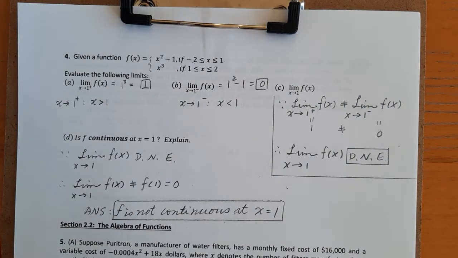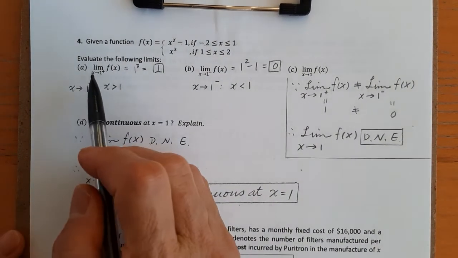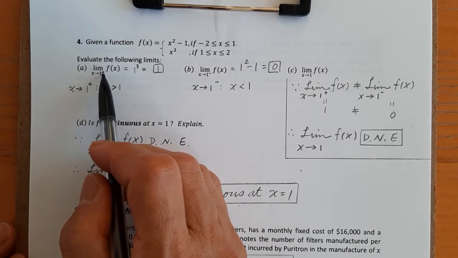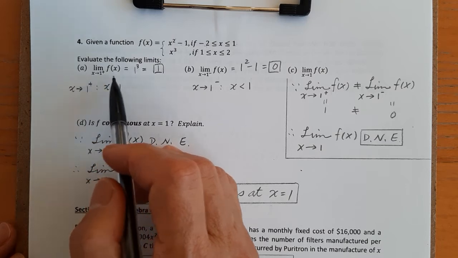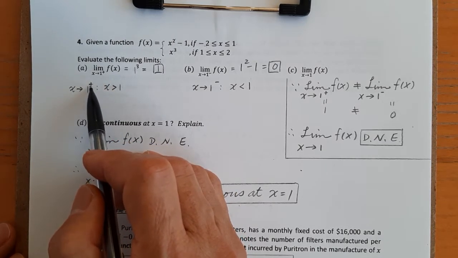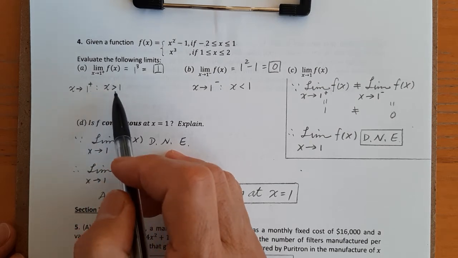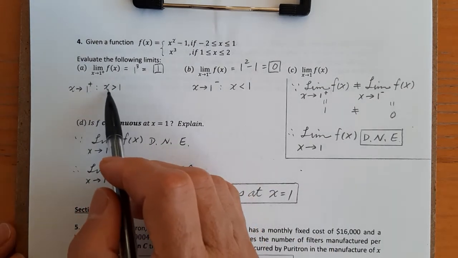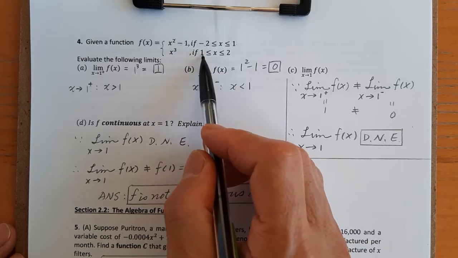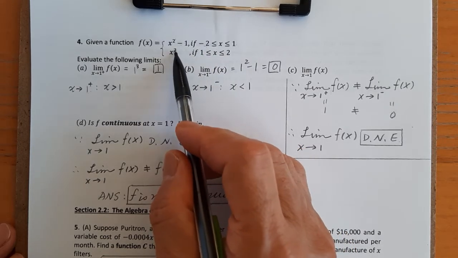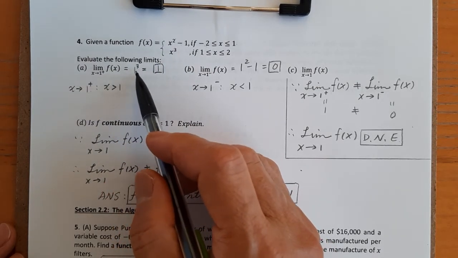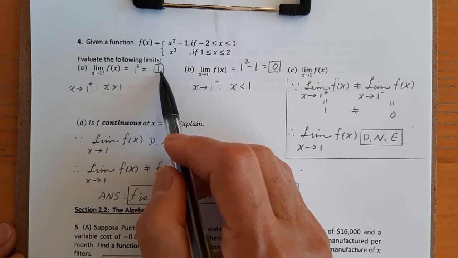Then it asks you for the limit as x approaches 1 from the right-hand side. Approaching 1 from the right-hand side means x is greater than 1, so use x cubed. Plug in 1: 1 cubed is 1.